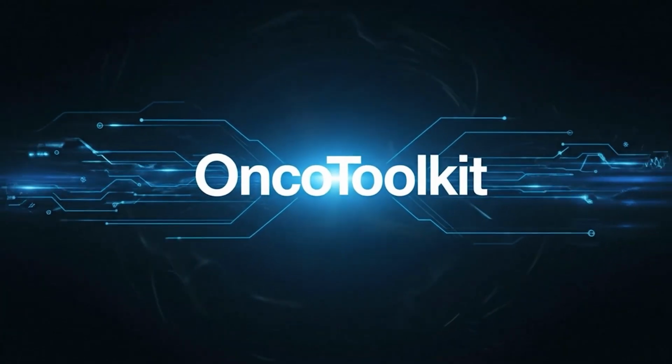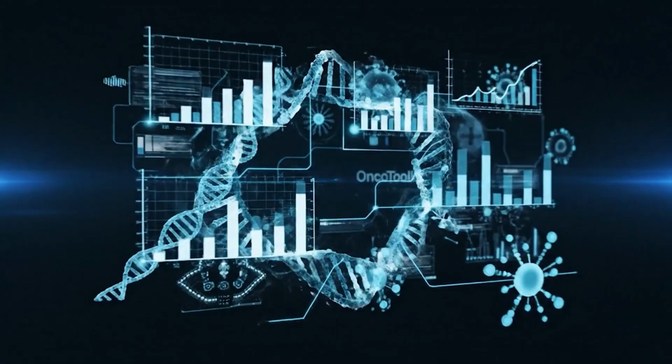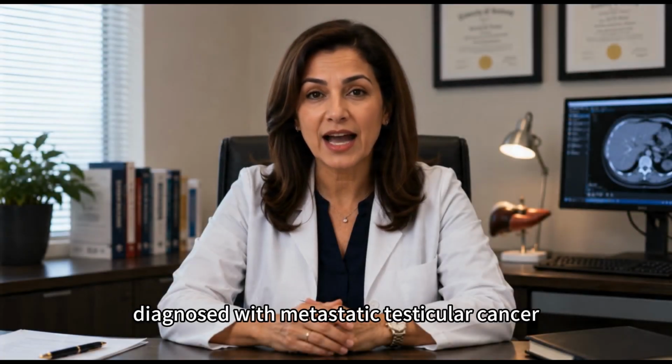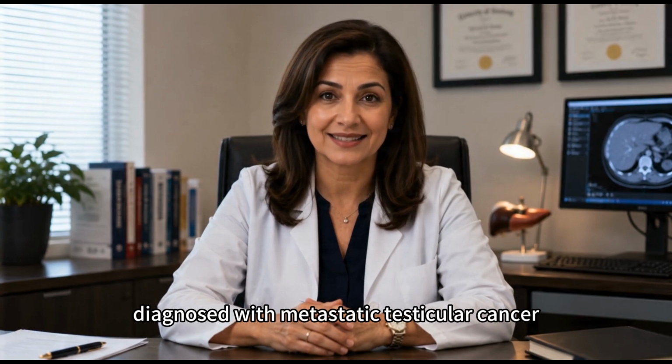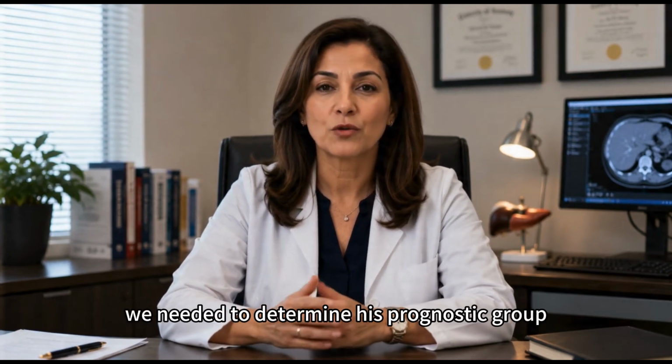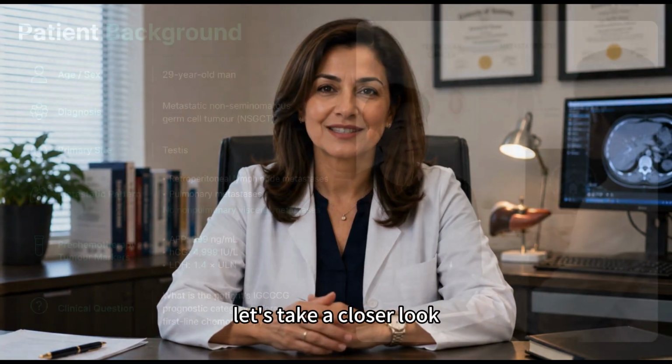Rapid access to comprehensive oncology data and survival analysis. This is the OncoToolkit. Today, I saw a patient who had recently been diagnosed with metastatic testicular cancer. Before starting first-line chemotherapy, we needed to determine his prognostic group. Let's take a closer look.